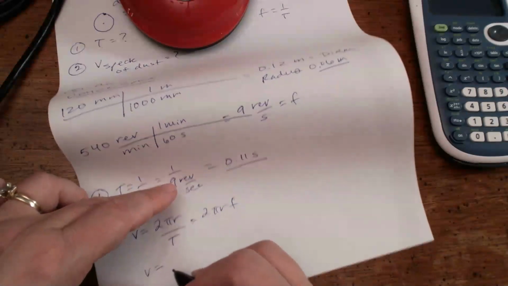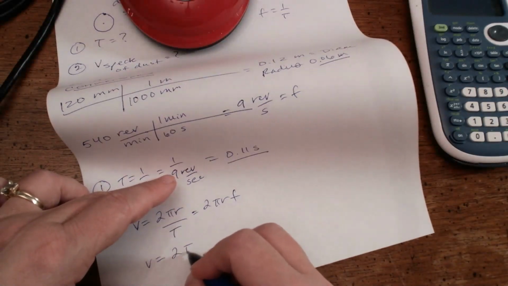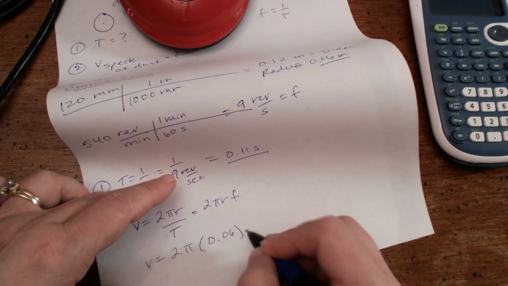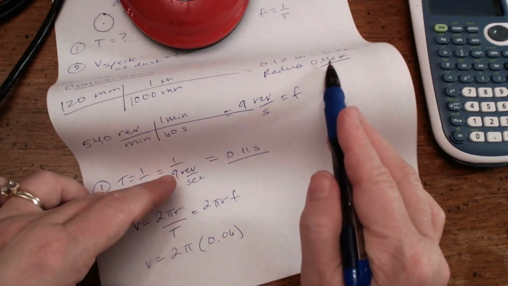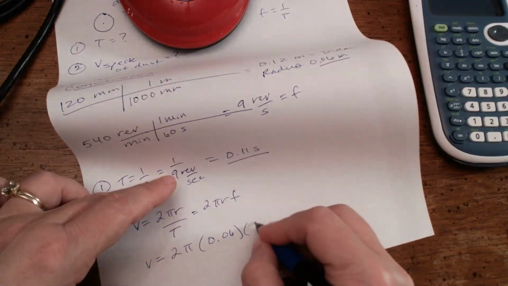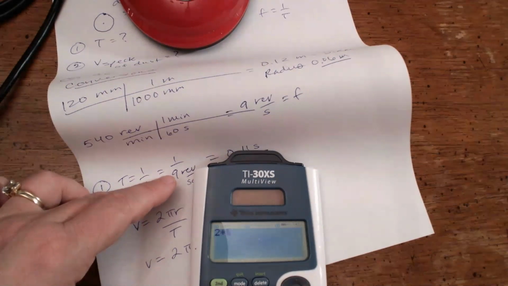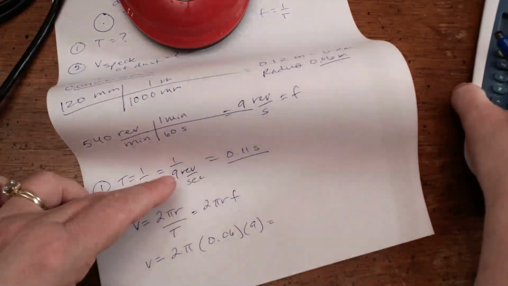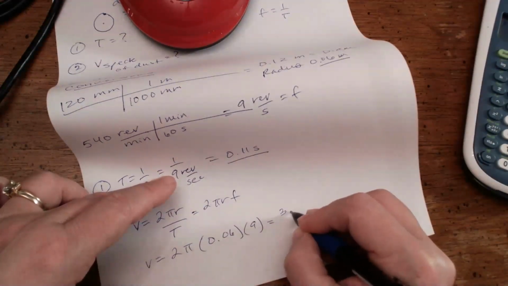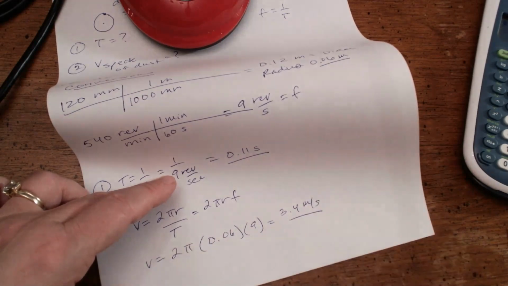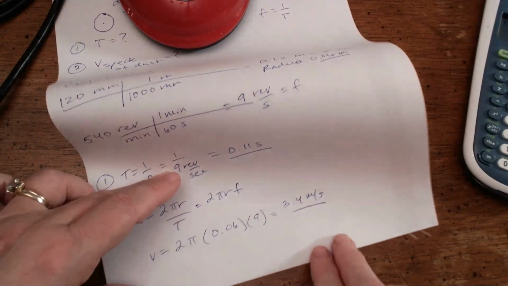You can use either one, okay? So I'm going to do 2 times pi times 0.06 is my radius, times 9 is my frequency. So let's calculate that out. 2 times pi times 0.06 times 9. And that gives me about 3.4 meters per second. So that's how fast my little speck of dust is spinning as it travels around and around the edge of that CD. Okay.